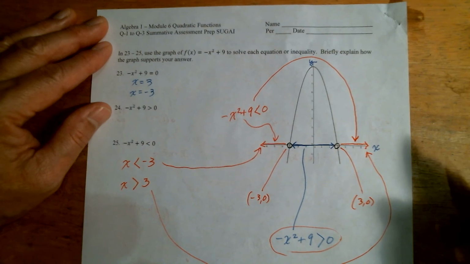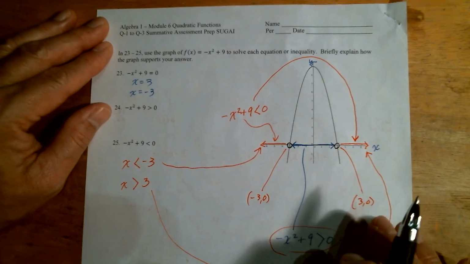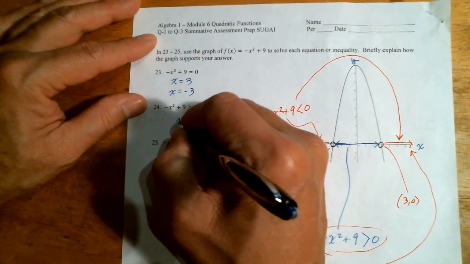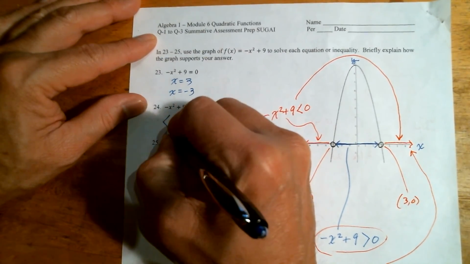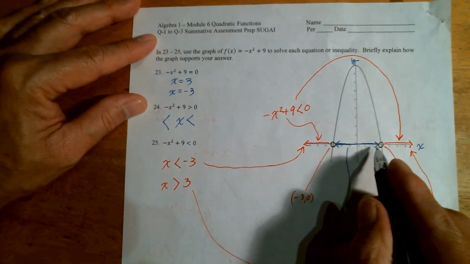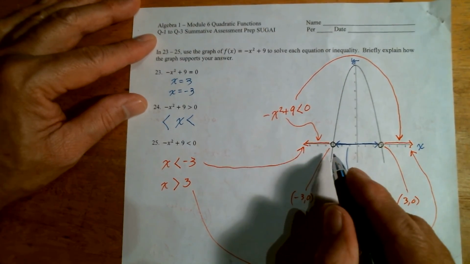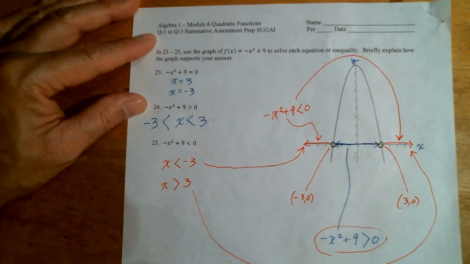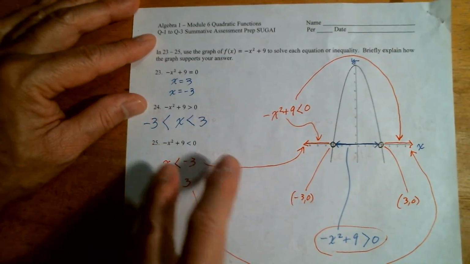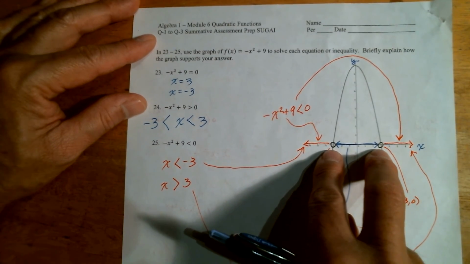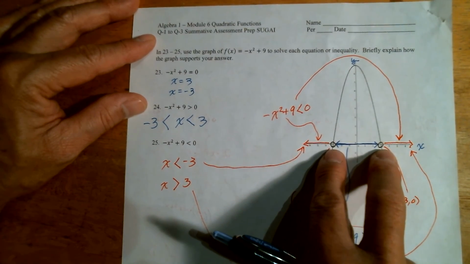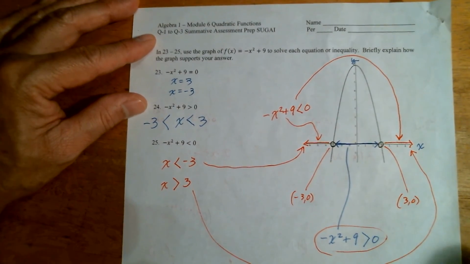So how would we write that in inequality form? Okay, let's try. It's in between this area. In between, this is negative 3, this is 3. Can you see that that reflects this length on the x-axis? This reflects that. Okay? I hope you got that.